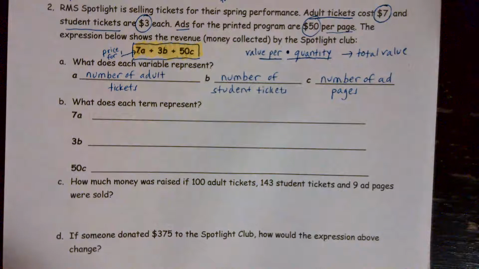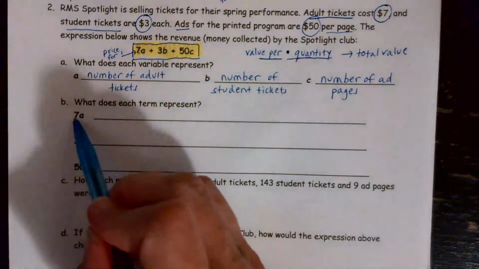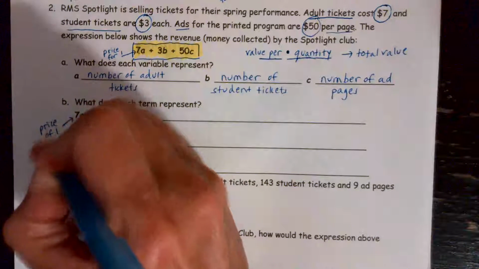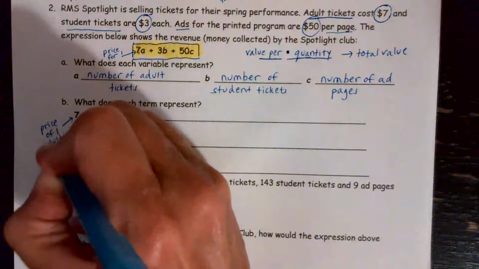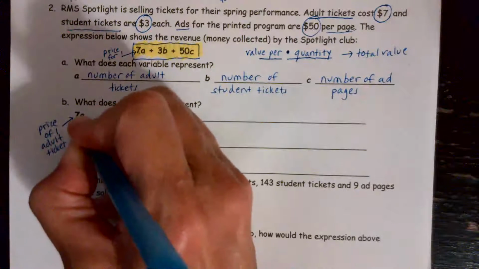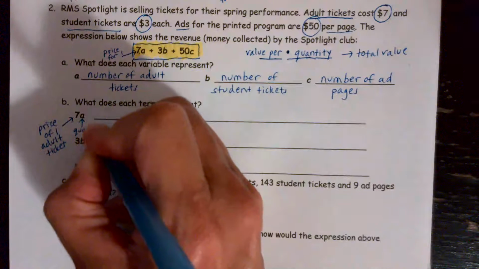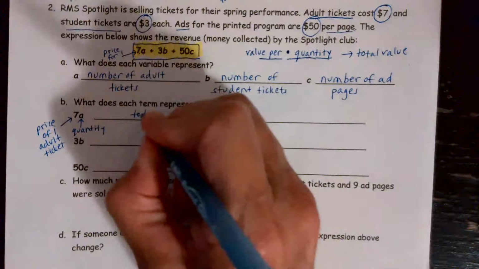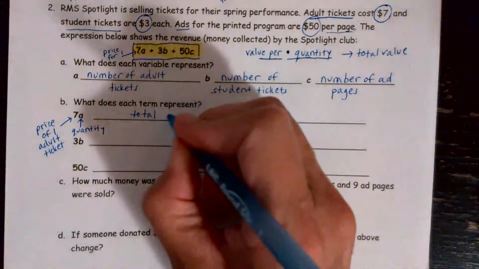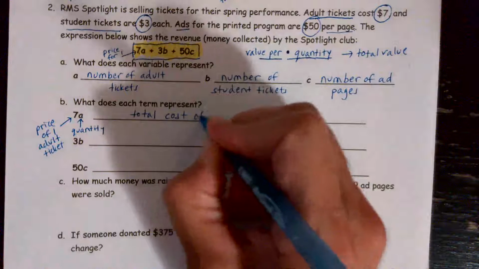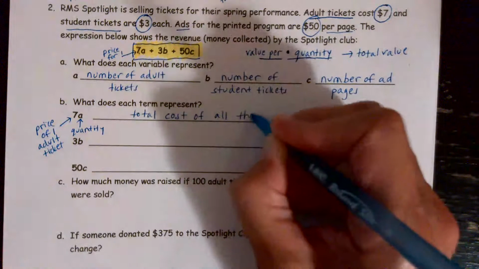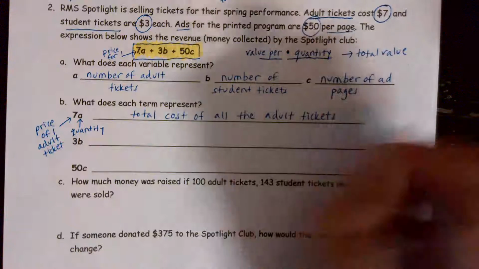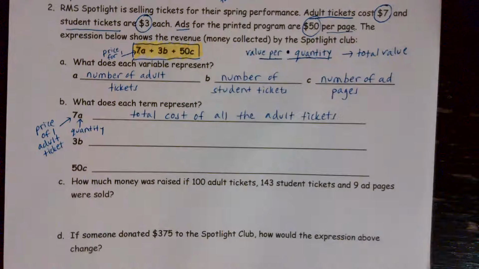Now, what does each term represent? So if I take the price of one adult ticket and I multiply it by the quantity, how many adult tickets I have, that final price is going to be the total cost of all the adult tickets. How much one is times how many I have.